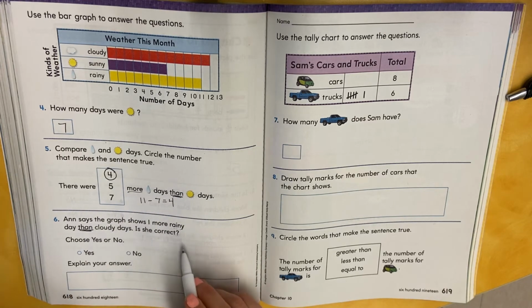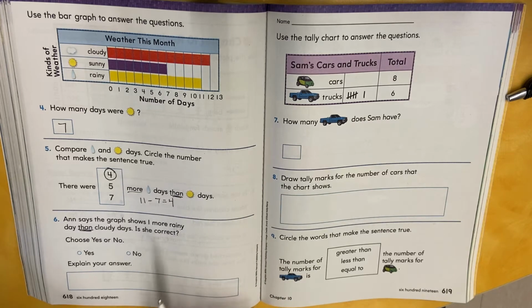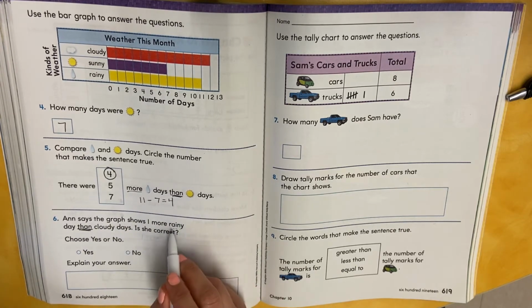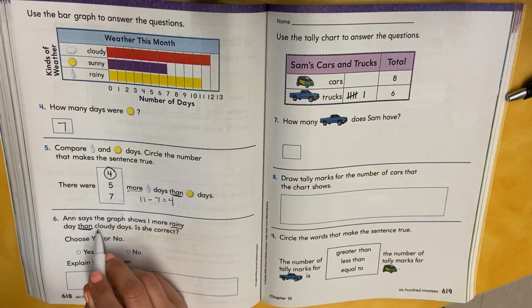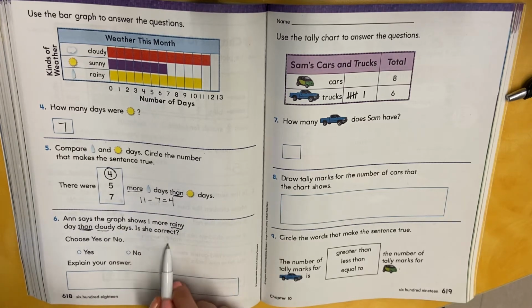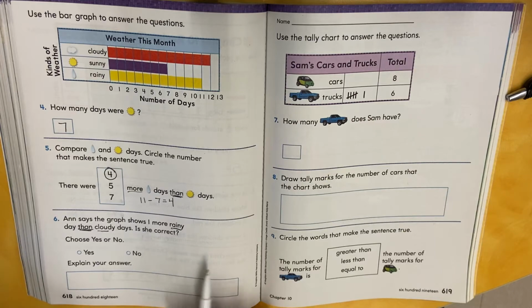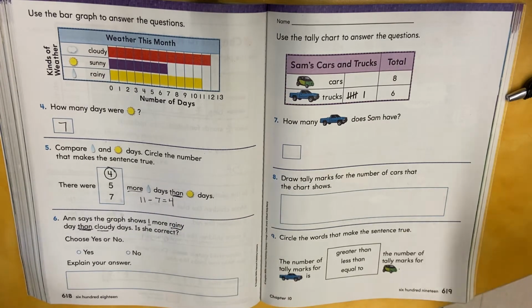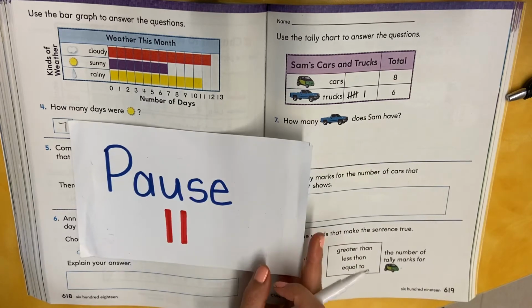When it says more than, less than, what kind of problem is that? Minus, right? Just like what we did. More than, less than, minus. So we're comparing rainy and cloudy. I want you to write your minus problem, solve it, and see, is your answer 1? Hit play when you're ready to check.